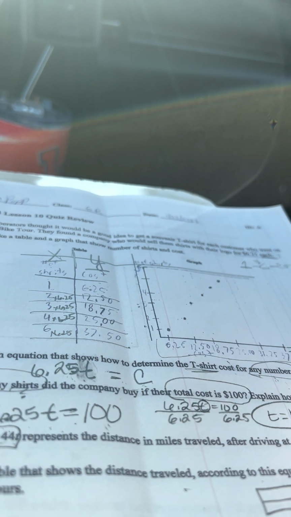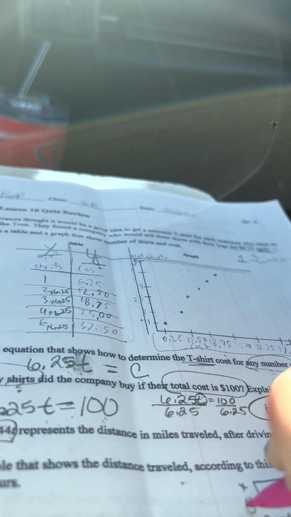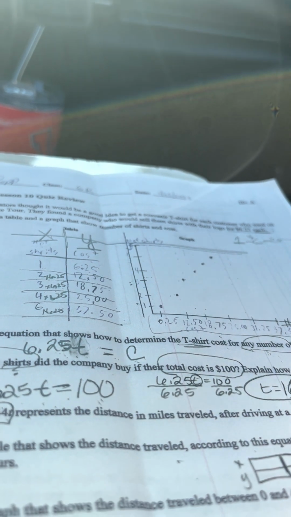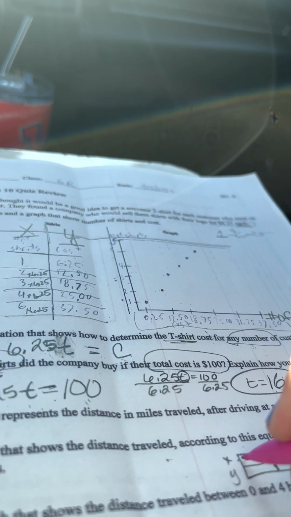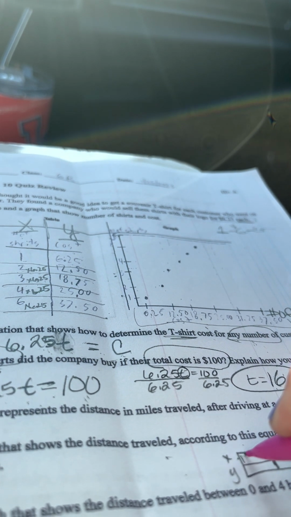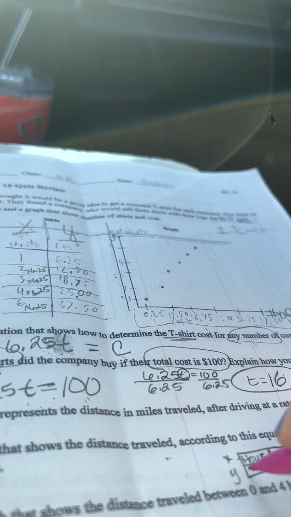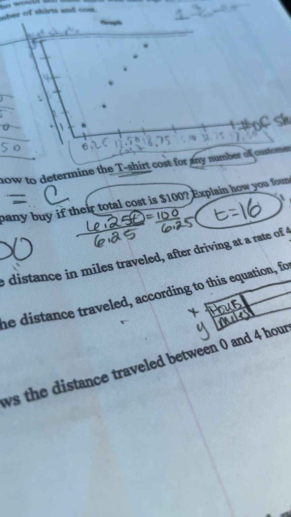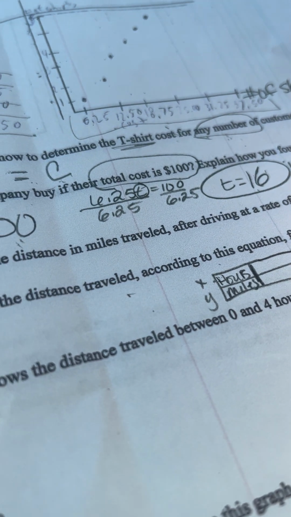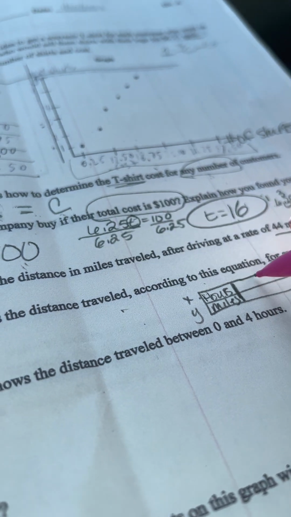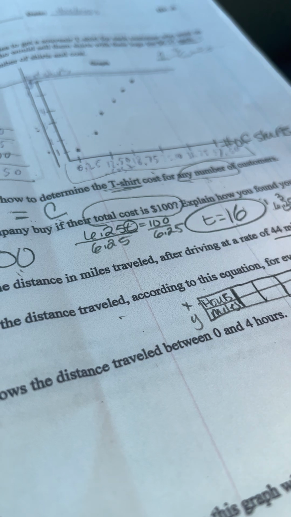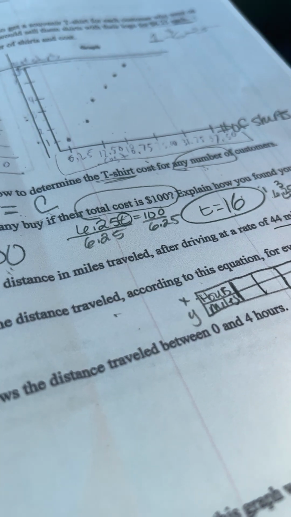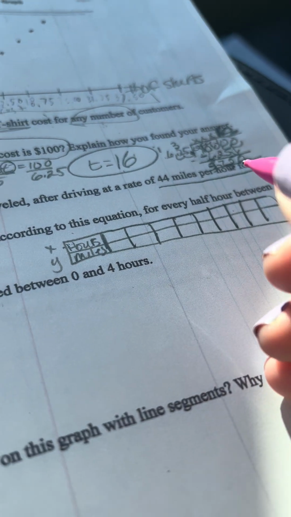And we're going to do an X and a Y. Hours and miles, right? So what did we know for sure? We knew that we got to get to 4 hours. We got to make us a bunch of little spots here. All right. So I'm just setting it up right now, right?